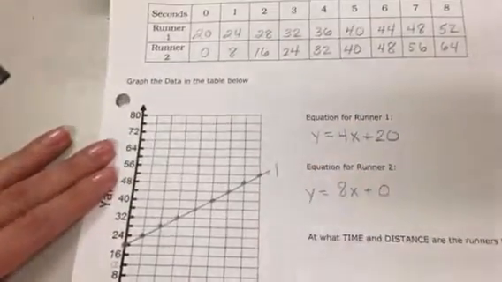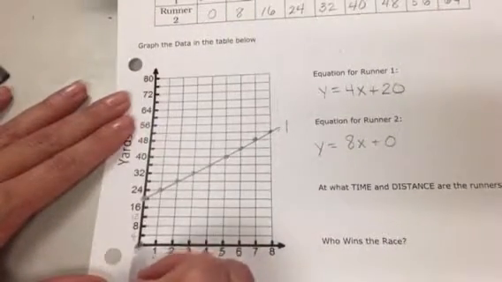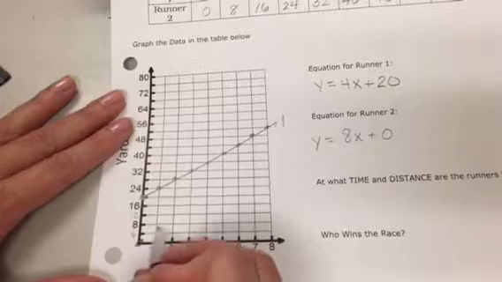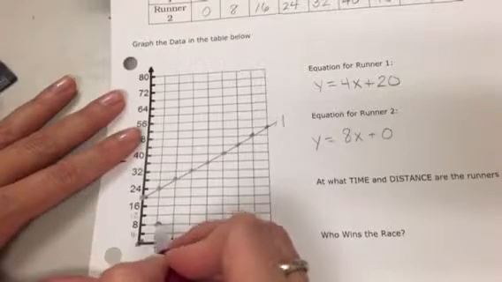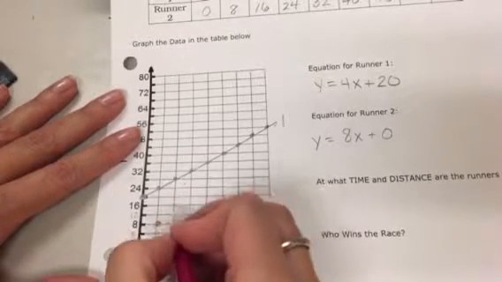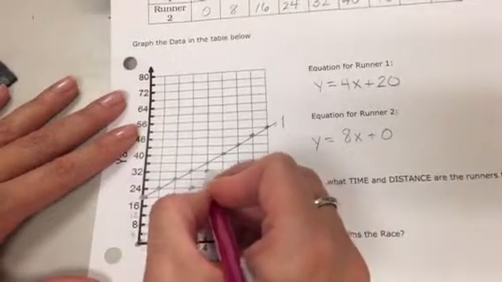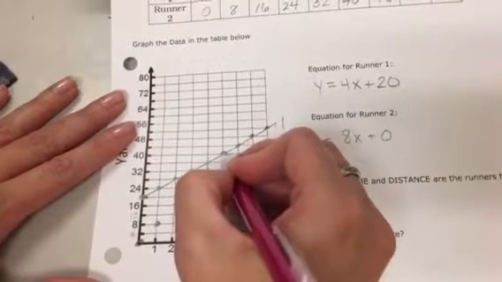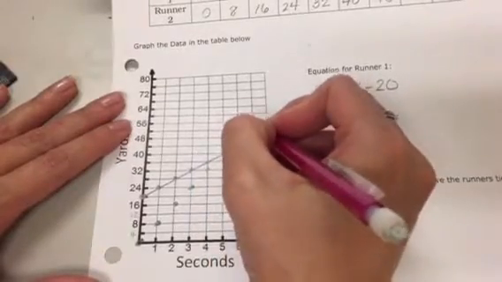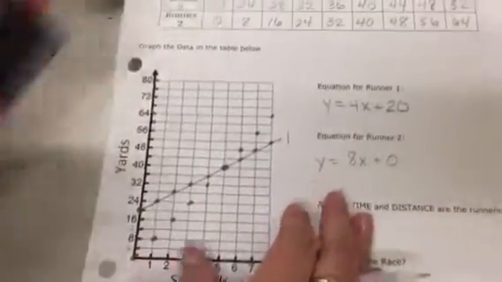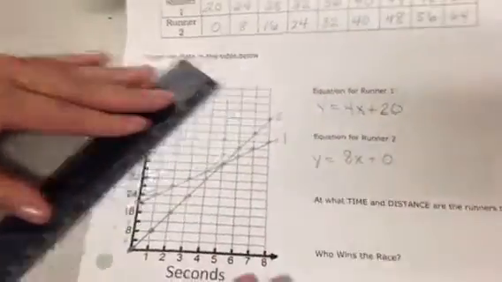So that's runner 1. Runner 2 is going to start at 0, and they're going to go up by 8s. So at 1 second, they're at 8 yards, 2 seconds, they're at 16, then 24, then 32, then 40. That's where they're going to cross. And 48, 56 and 64. So I'm going to connect those, and that's runner 2.